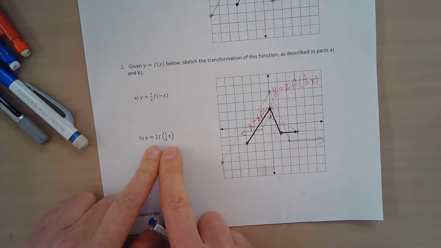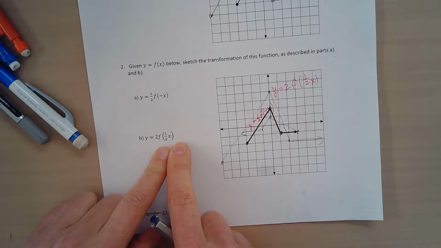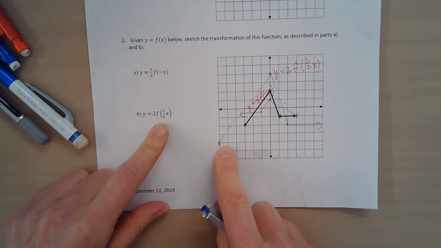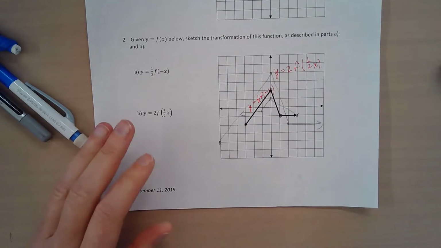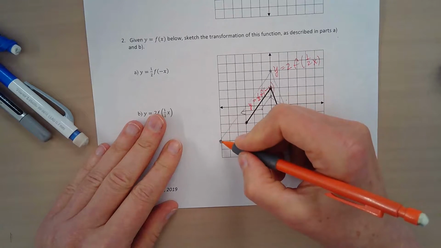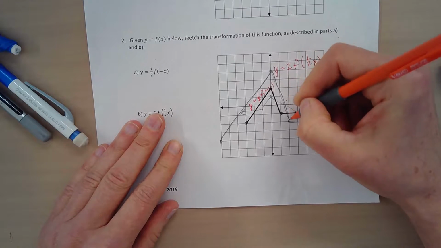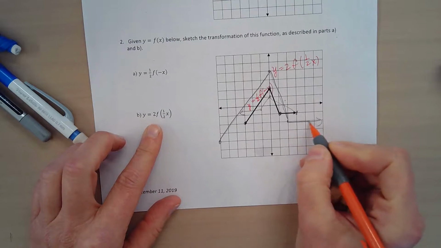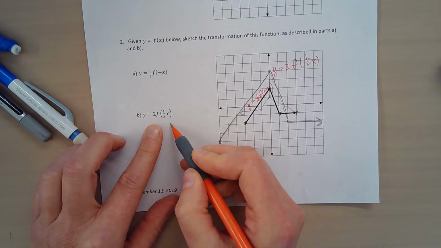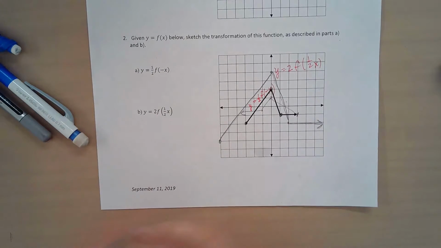Part B was done well. It was a vertical stretch and then a horizontal expansion. So that's this, hopefully you can see this. I did it in pencil, so it maybe doesn't show up that much, but it's this one, right? So we can see it's a vertical expansion by a factor of 2 and a horizontal compression by a factor of 2, right? So the graph gets taller, the graph gets wider, correct?